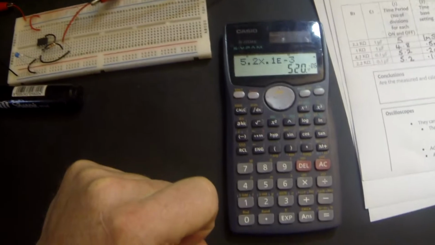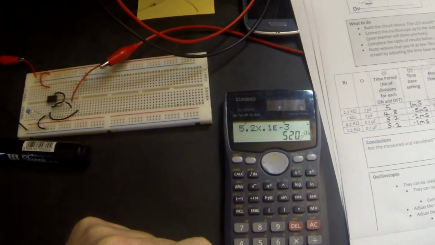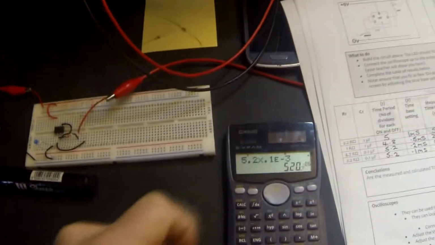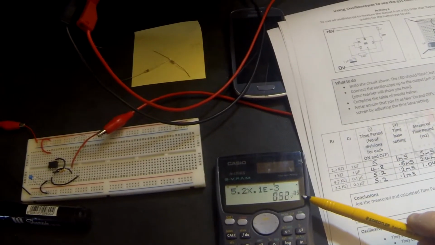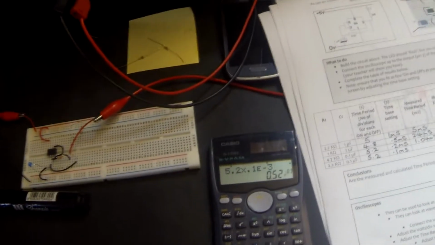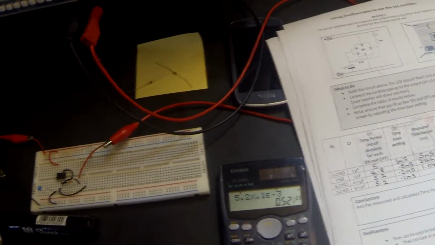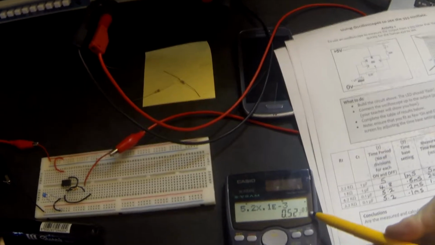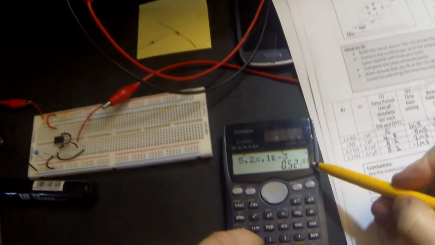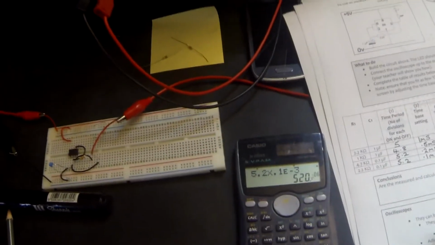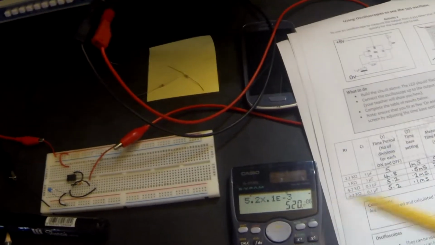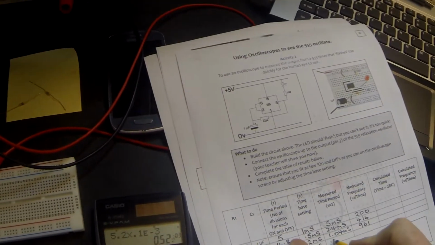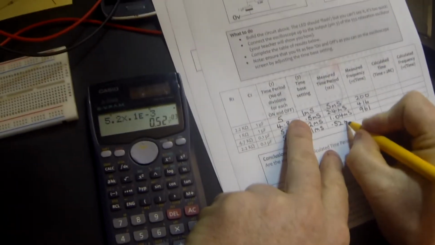But we've been working in milliseconds here, and I quite like it to go into that form. So if I press Shift Engineering, watch what happens. It puts it into standard form, but the next standard form up. So it's now saying 0.52 milliseconds. That is the same as 520 microseconds. Shift Engineering, milliseconds, engineering, microseconds. So 0.52 milliseconds.